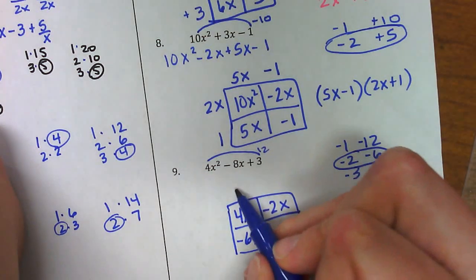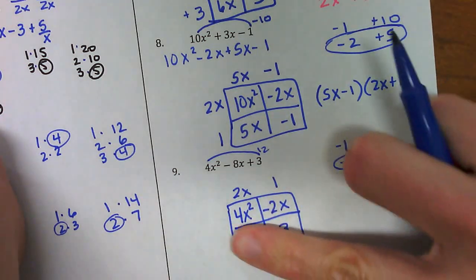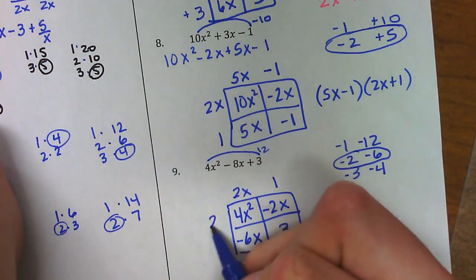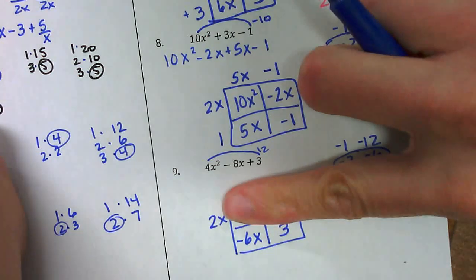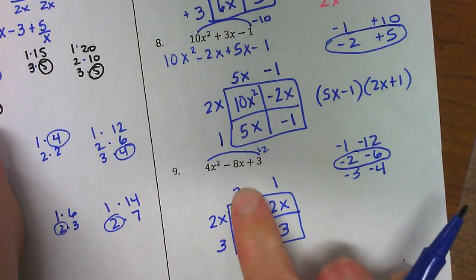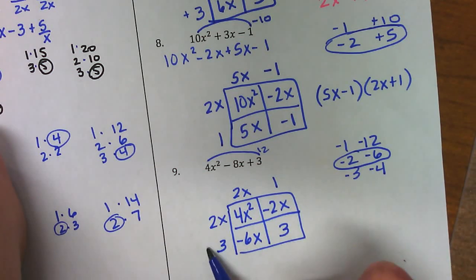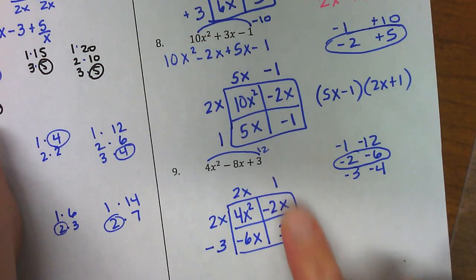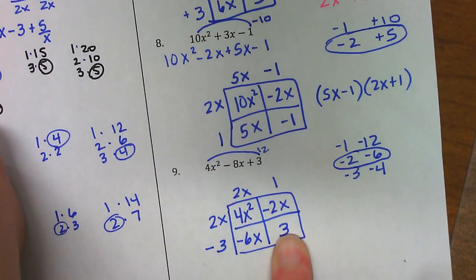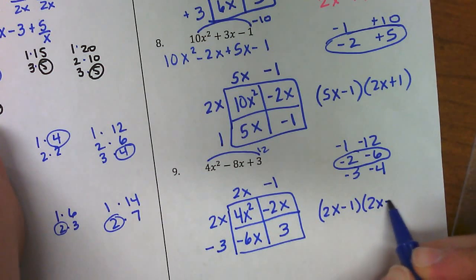GCF 2x, GCF 1. GCF 2x, GCF 3. My signs are messed up because if I do 3 times 2, I get positive 6. So this has to be a negative. If I do negative 3 times 1, I get negative 3. So this one must also be negative. 2x minus 1, 2x minus 3.